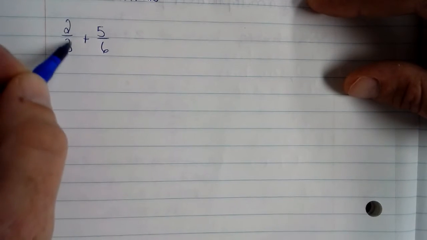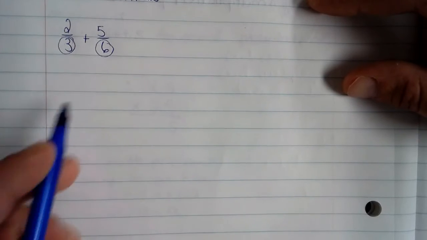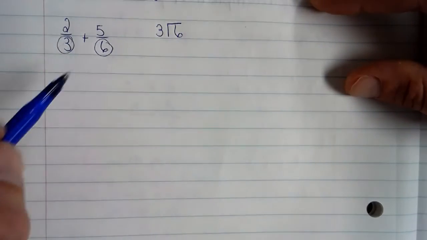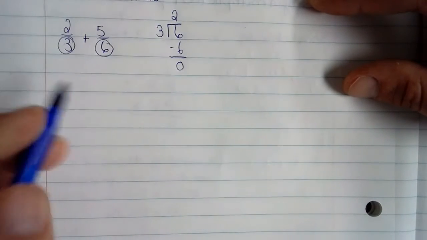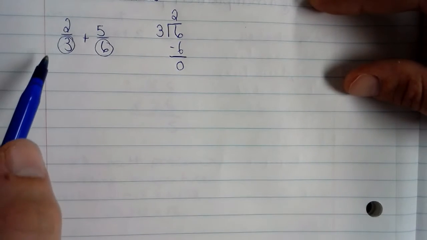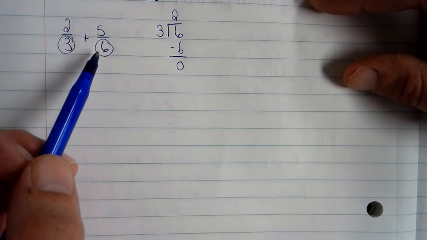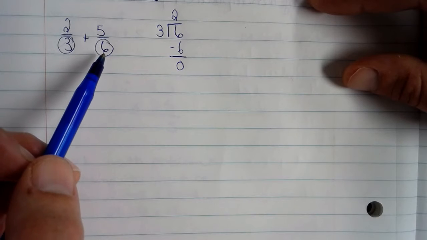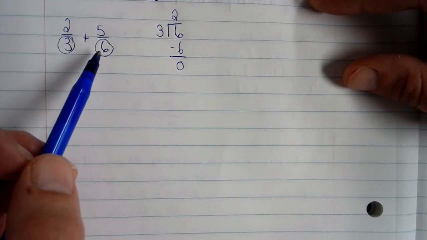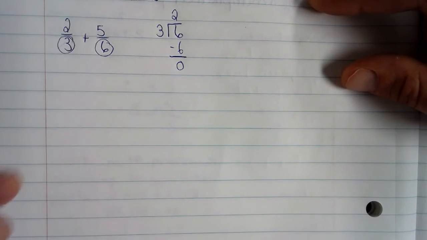As I'm looking at these two fractions, I'm going to be concerned with the 3 and the 6. Can I divide 3 into 6? If I can divide 3 into 6 evenly, my common denominator will be 6. I always start with the small denominator and try to divide it into the bigger denominator. If I can evenly divide it into the bigger denominator, then the bigger denominator is my common denominator.